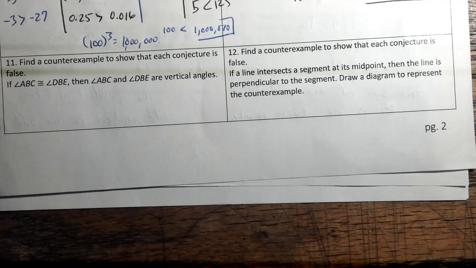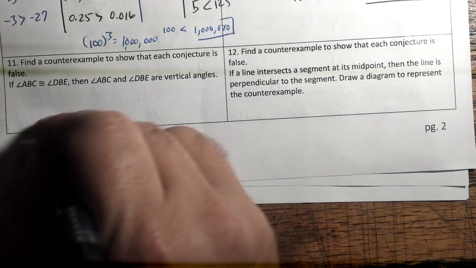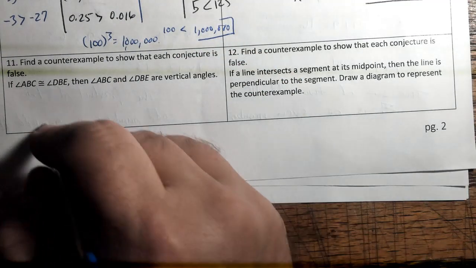This problem is asking us: if angle ABC is congruent to DBE, then ABC and DBE are vertical angles. The answer I had says the image shows that angle ABC is equal to DBE, but they are not vertical angles as points A, B, and D are not collinear. I know what that looks like, but we're just going to mark this one off for now.